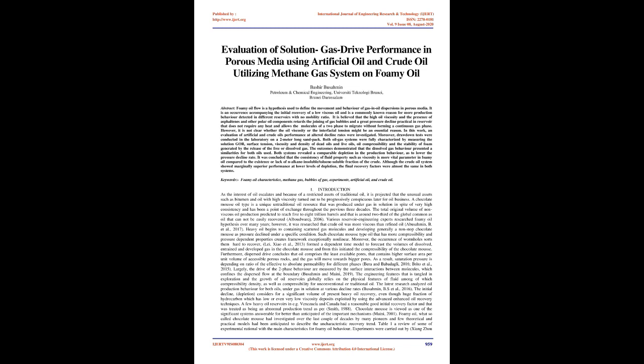Although the crude oil system showed marginally superior performance at lower levels of depletion, the final recovery factors were almost the same in both systems. Keywords: foamy oil characteristics, methane gas, bubbles of gas, experiments, artificial oil, and crude oil.